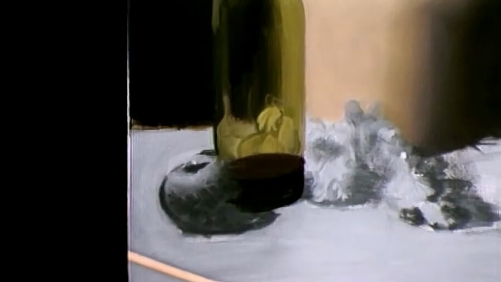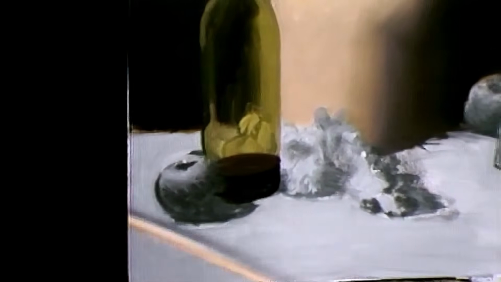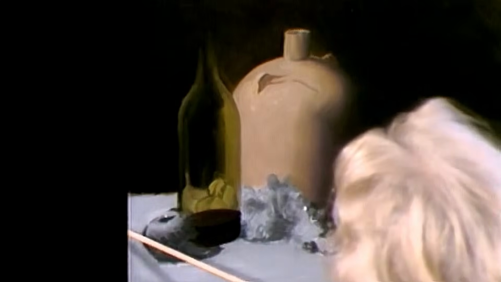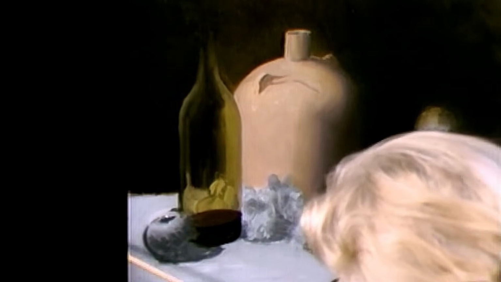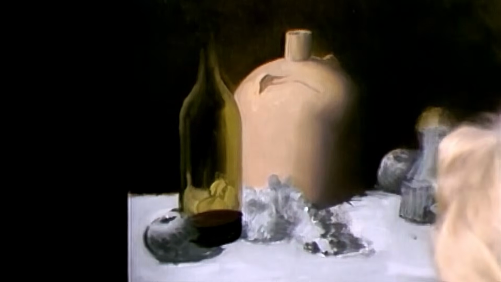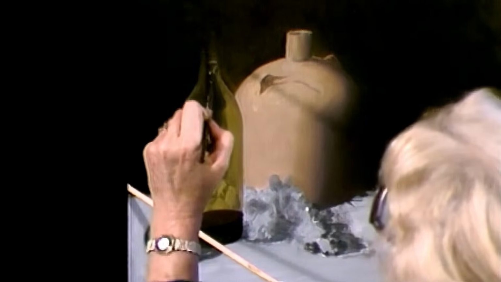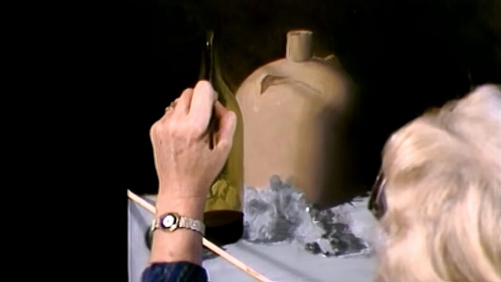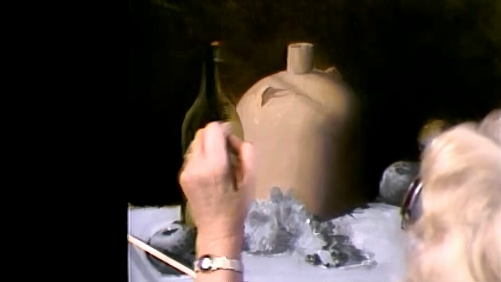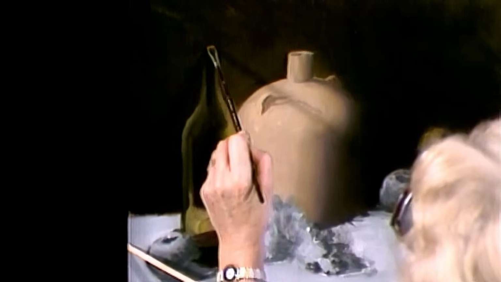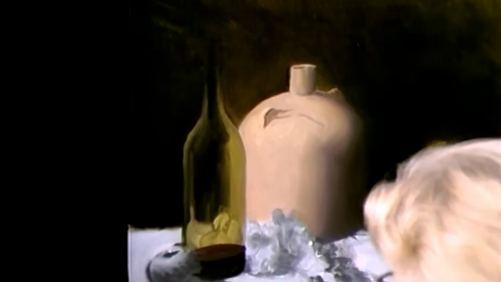Now, the bottle so far looks naked. It doesn't look as though it has its clothing on the front. Well, that'll come later. I do have to take a smaller brush and work out the complication of the top. And I surely would never let these come on the same plane. I have to have it taller.